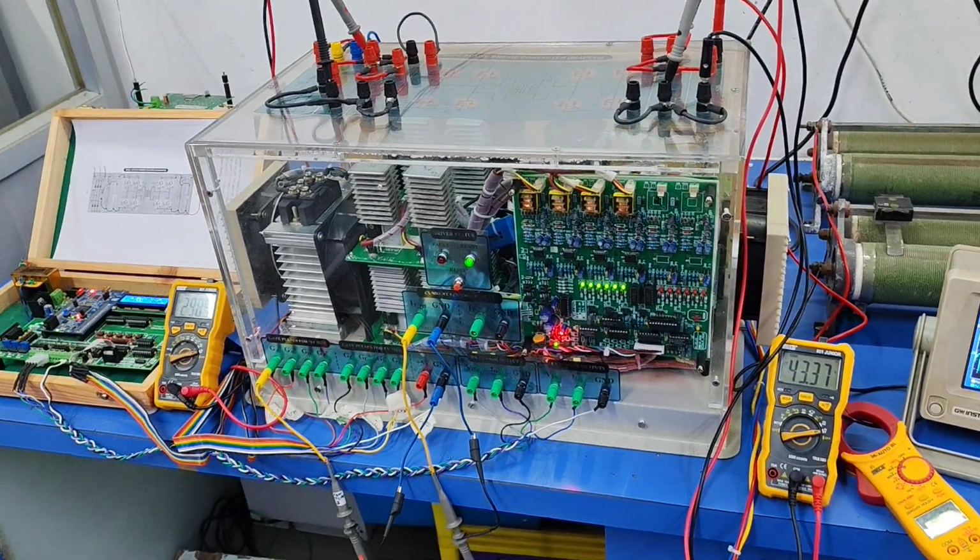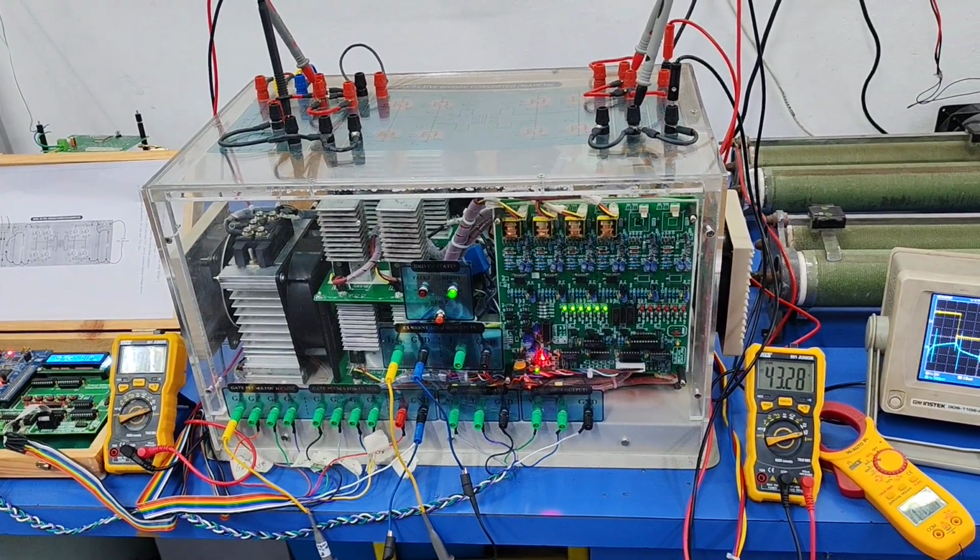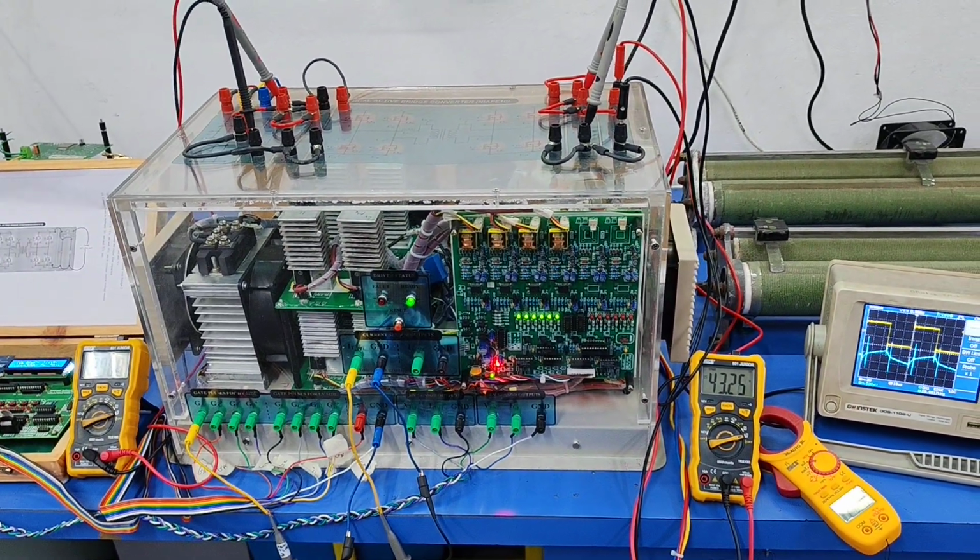Thank you. In the next part we will see the performance of the direct converter in the open loop mode. Thank you.